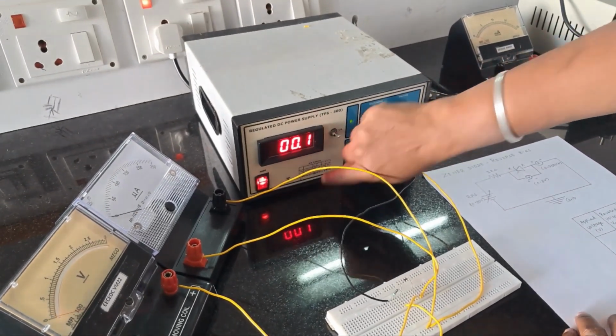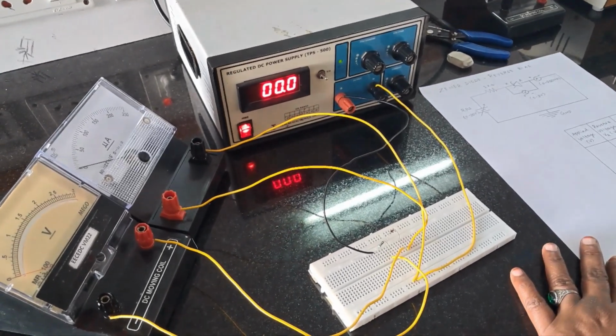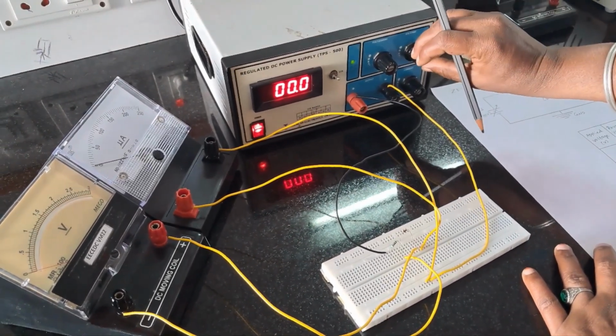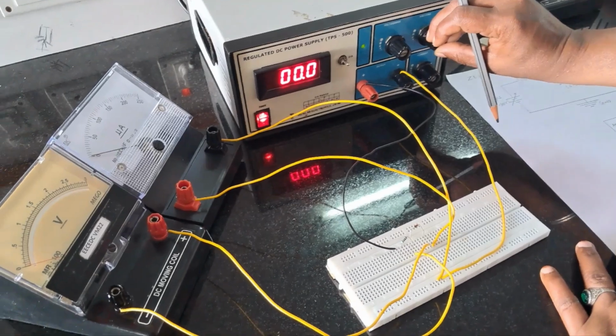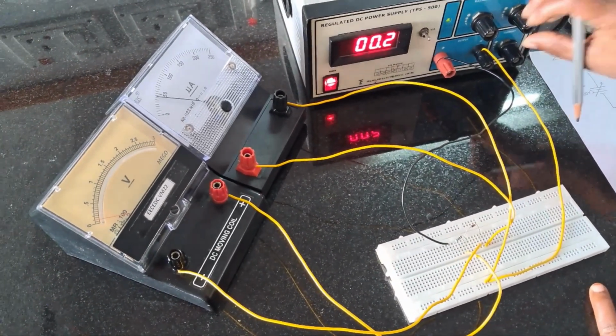Switch on the supply. We have to increase the RPS voltage as 0.1.